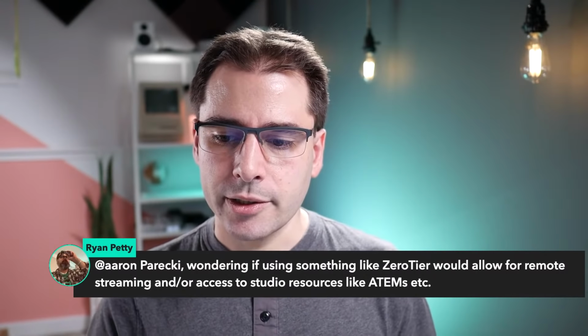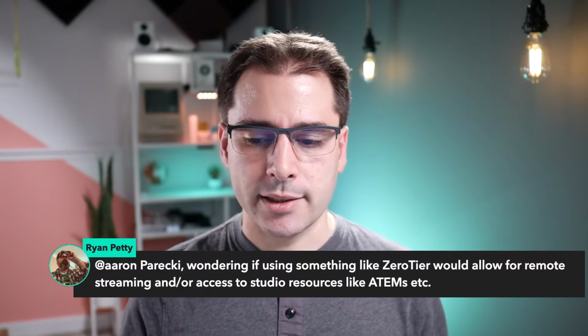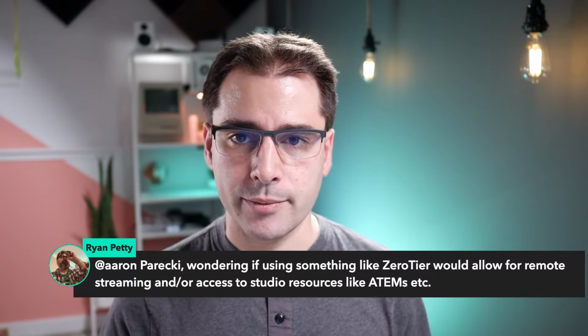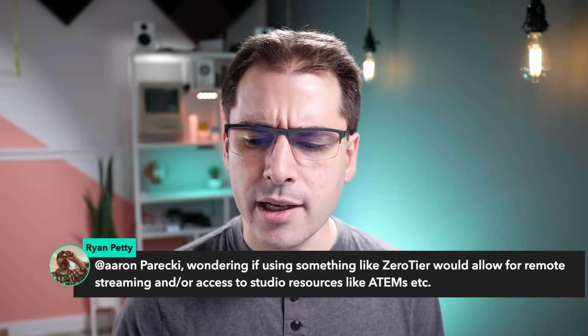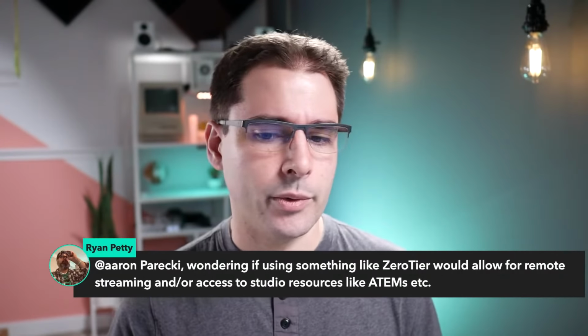Wondering if using something like ZeroTier would allow for remote streaming and or access to studio resources. Yeah, WireGuard is basically the same idea as ZeroTier. It's all the same sort of VPN style stuff. I tried ZeroTier a while ago, and it was more confusing to me than WireGuard, so I stuck with WireGuard instead.